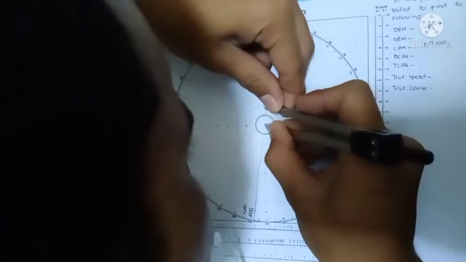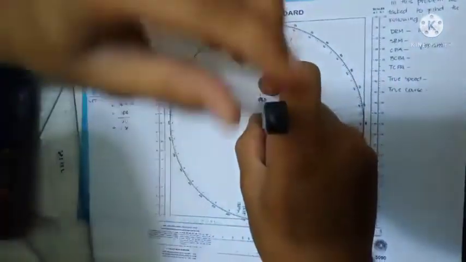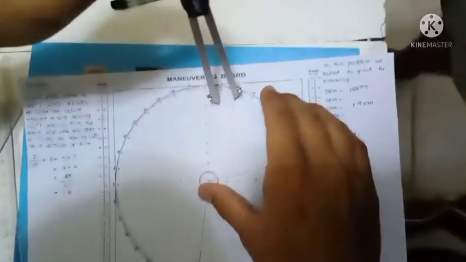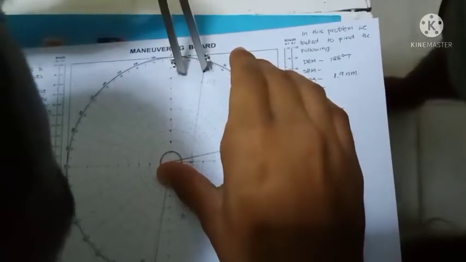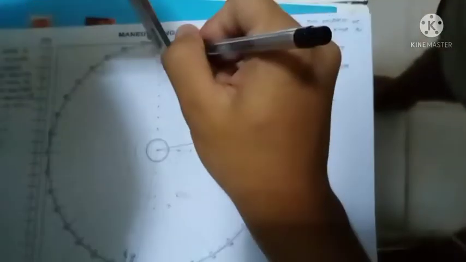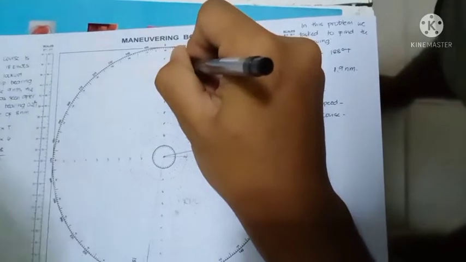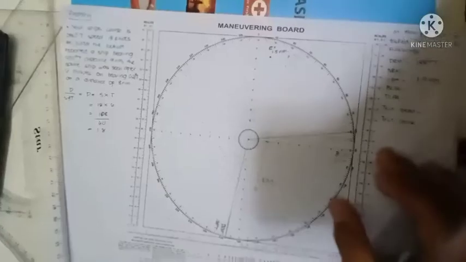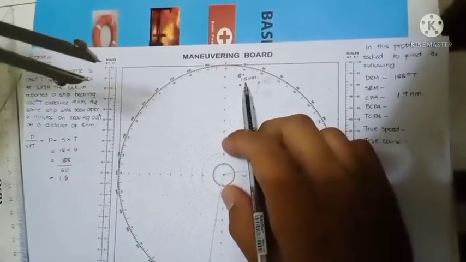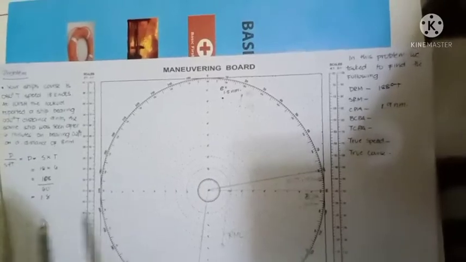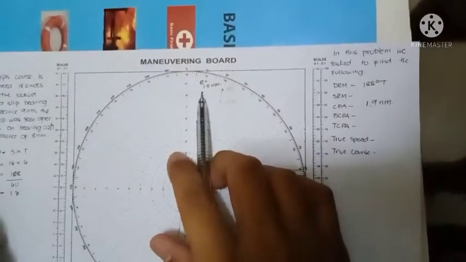So now this is the distance of our E, which is 1.8 nautical miles, and the next step is to connect the E to the M2, using the ruler.